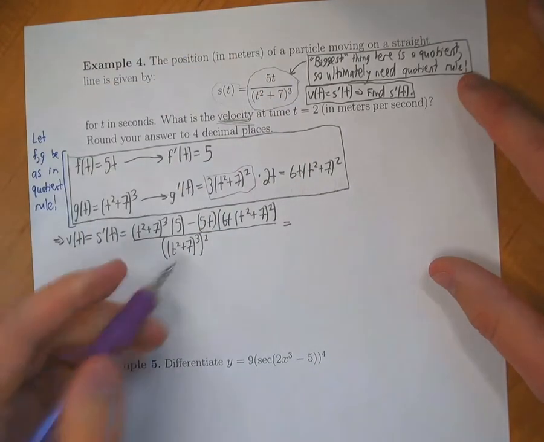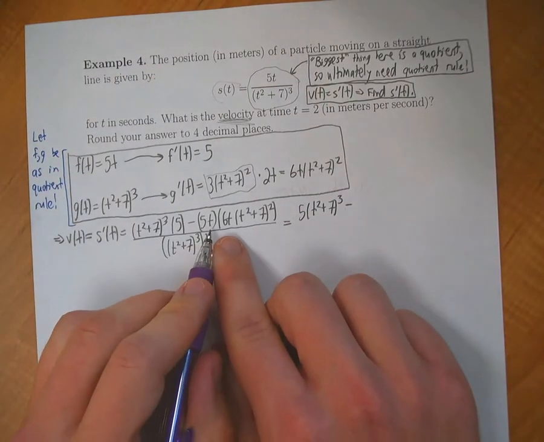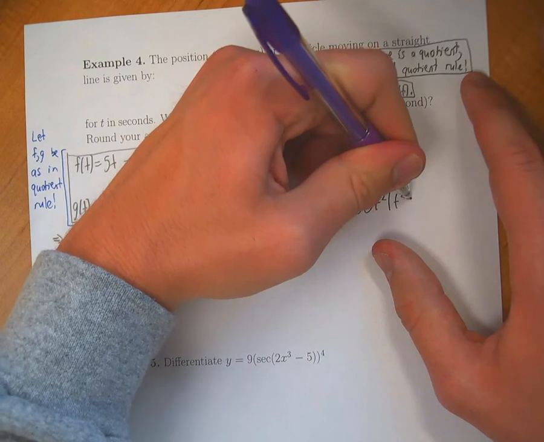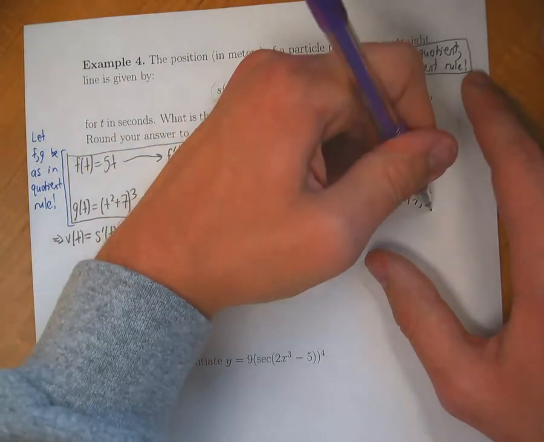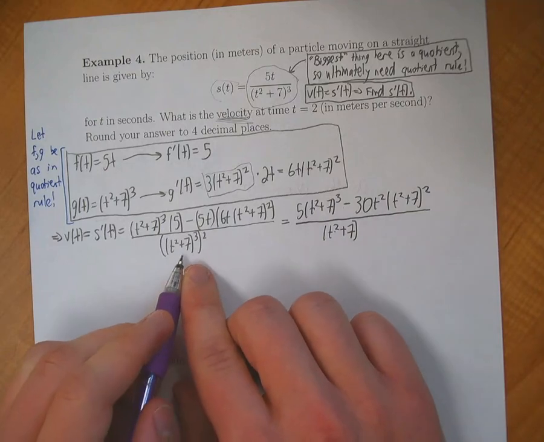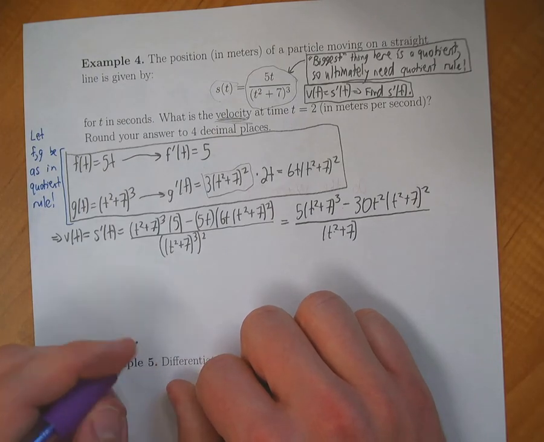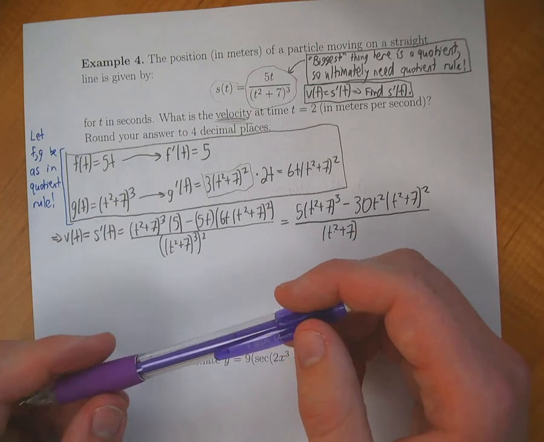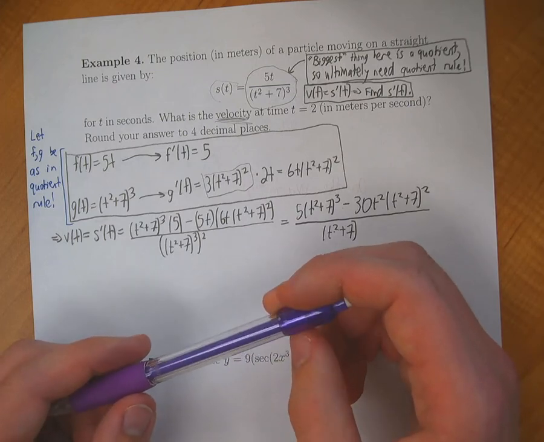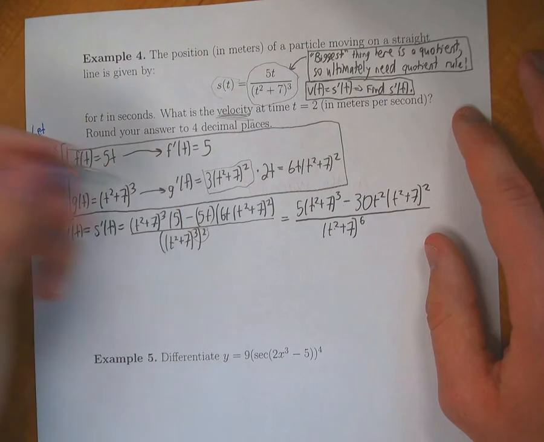So on the numerator, we have 5 times t squared plus 7 quantity cubed. And then minus, the best thing we can do is just multiply 5t and 6t. So we have 30t squared times t squared plus 7 raised to the power of 2. And all that divided by t squared plus 7 raised to what power? So we have t squared plus 7 to the power of 3, but then we also have that raised to the power of 2. So that becomes what power ultimately? Yeah, just 6, right? Because you just multiply the two powers here.